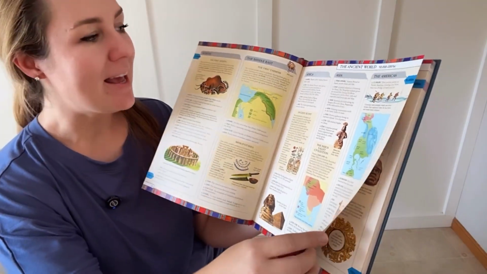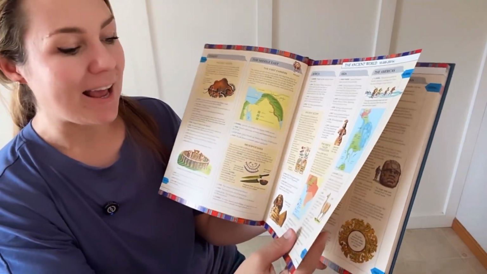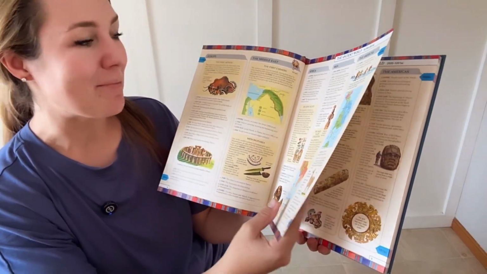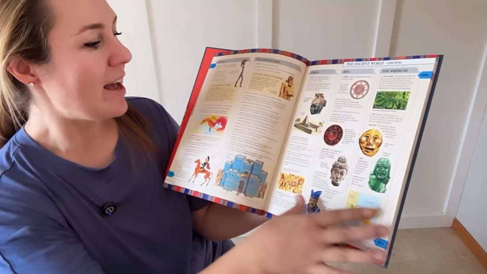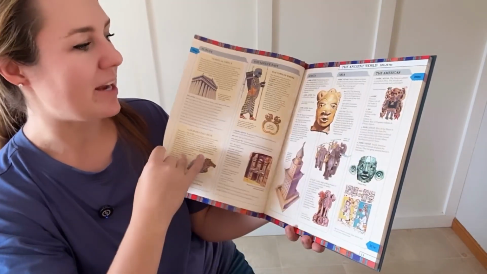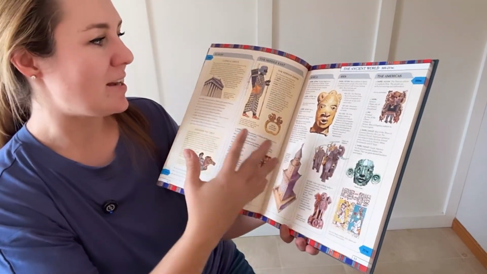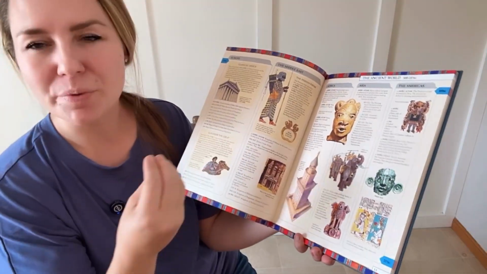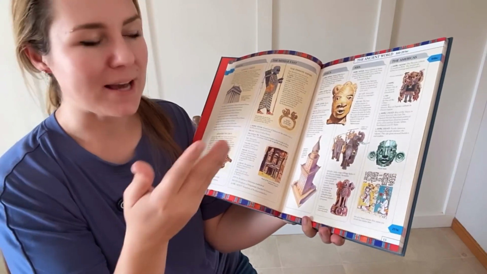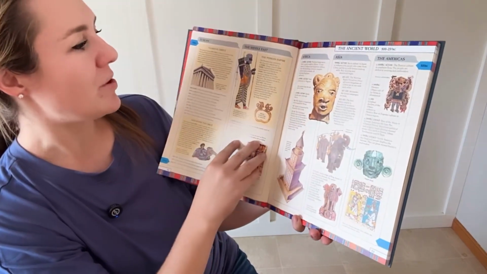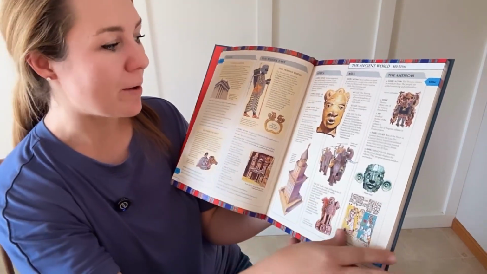What's happening in ancient Egypt? And what is happening in the Americas at the same time? So then you have this timeline of world history, so you can kind of understand what was going on, because so much of history is understanding the full scope of what was happening at the time. So I love that you can literally read about what was going on.